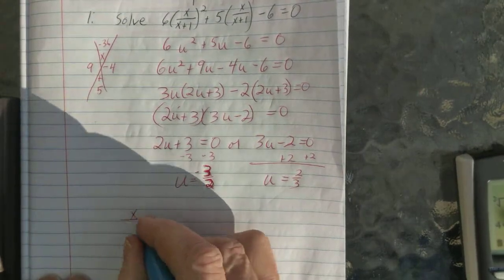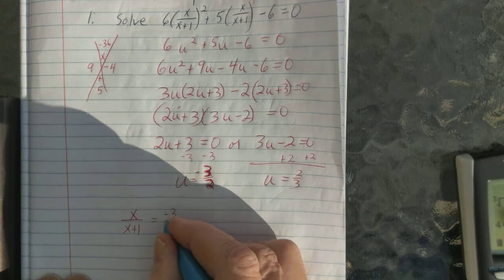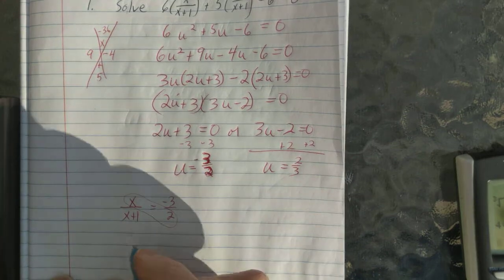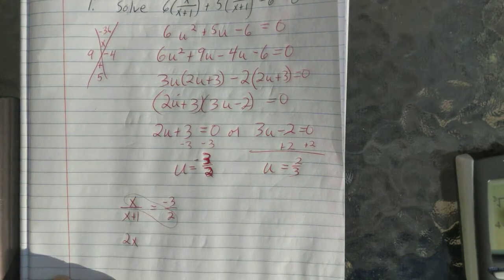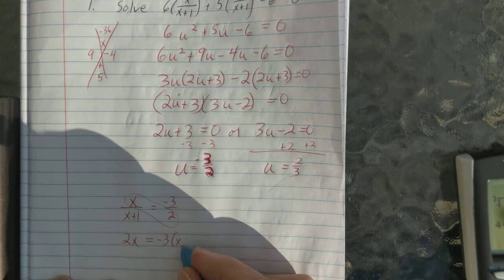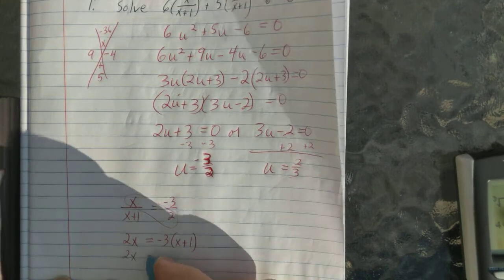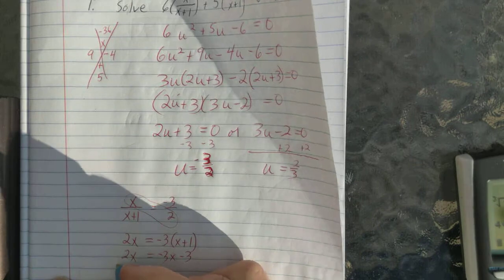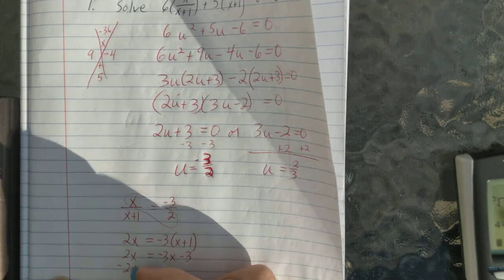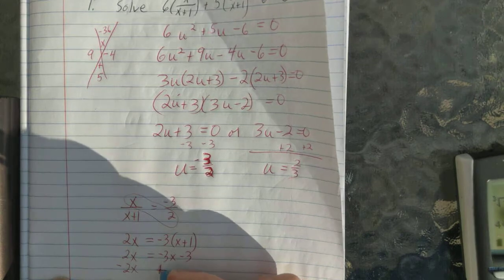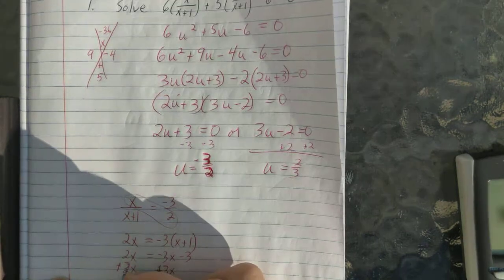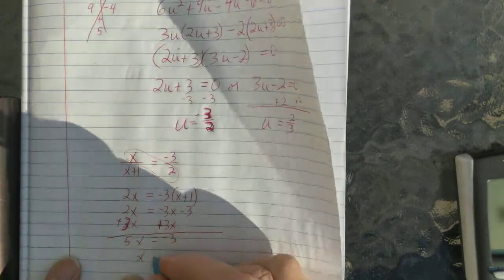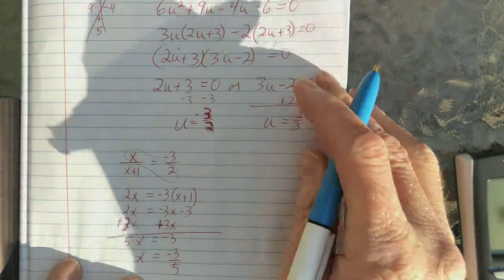So x over x plus 1 equals negative 3/2. I'm going to use the means extremes property here. Cross multiply. 2 times x equals negative 3 times x plus 1. And 2x equals negative 3x minus 3. And I'm going to subtract 2x. No. What am I doing? Let's add 3x to both sides. And I'm looking at here, 5x equals negative 3. So x is negative 3/5. Got one of my solutions there.